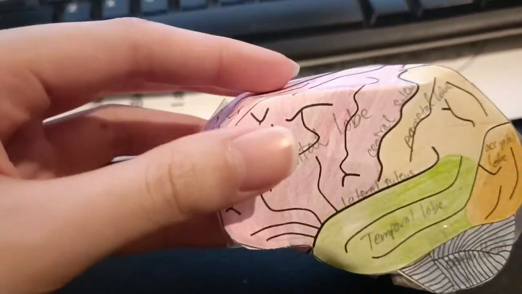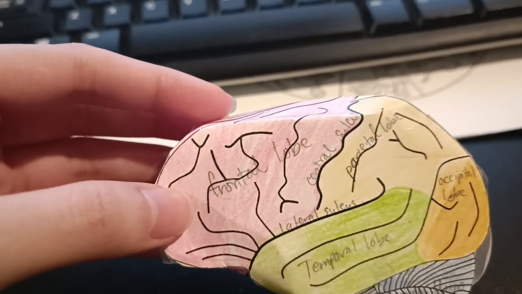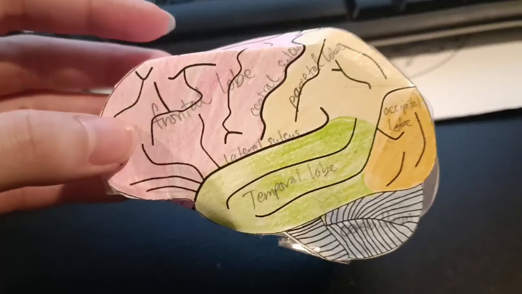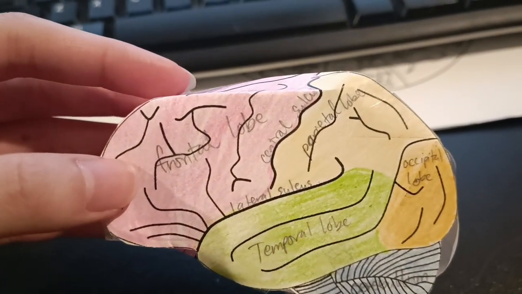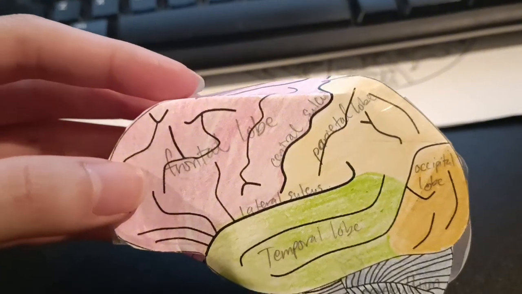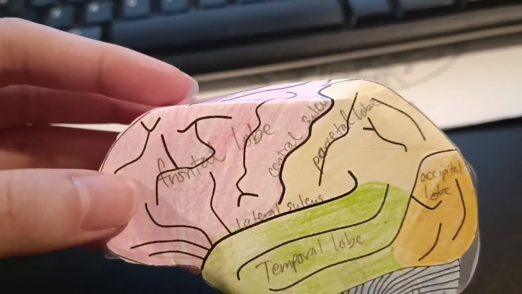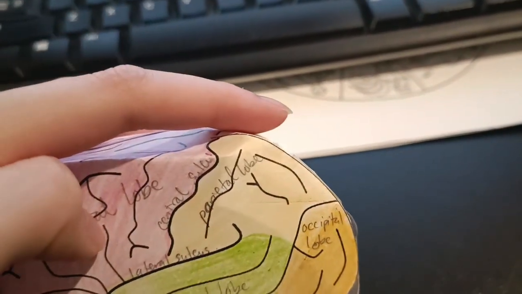So first we have the frontal lobe. The frontal lobe is responsible for control over many of our abilities, including the way we think, how we move, and the way we remember things. It's also a key part in our social skills and helps you understand and control how you talk, behave, and interact with each other. Okay, and this is the parietal lobe.